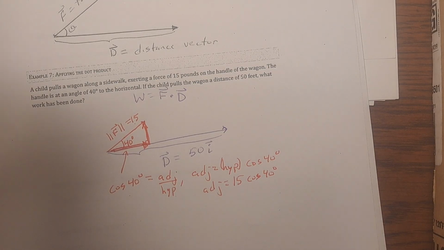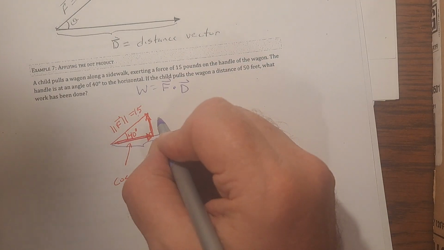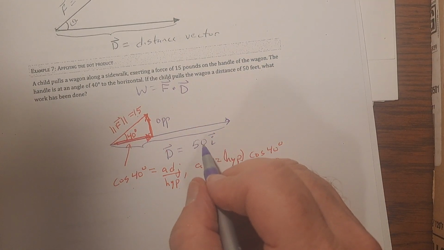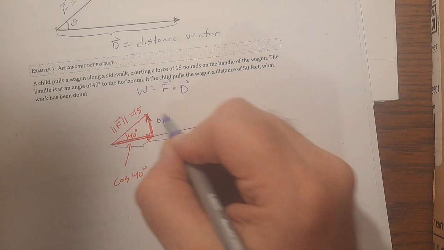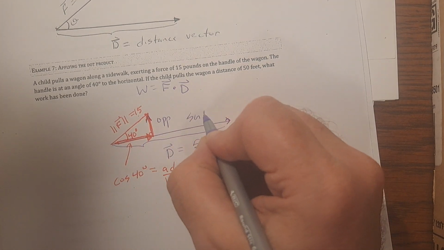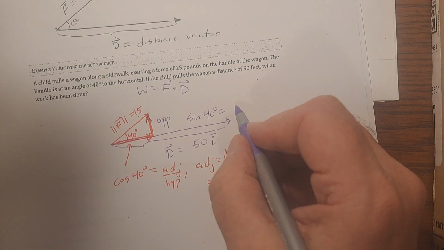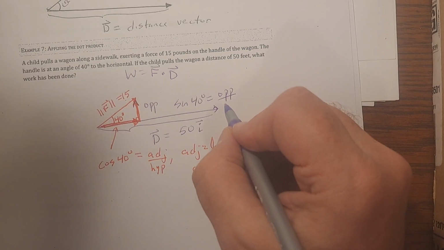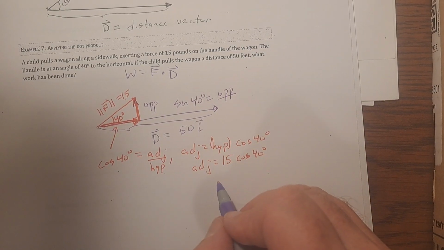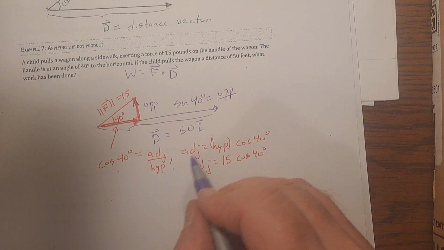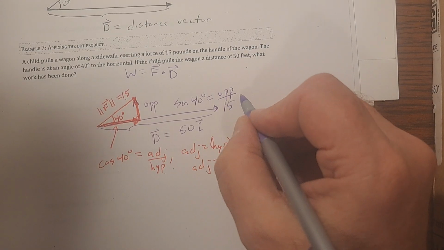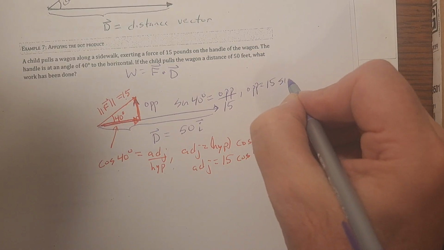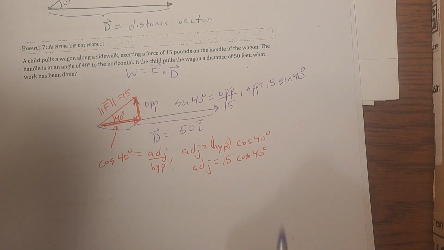And I could get the opposite side using sine, and say that sine of 40 is opposite divided by hypotenuse. But again, the hypotenuse is 15. So the length of the opposite side is 15 sine 40 degrees.